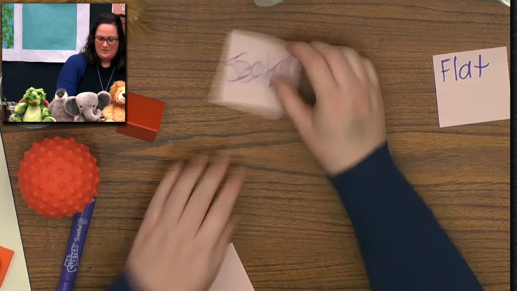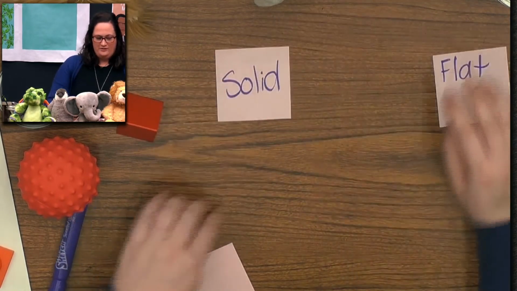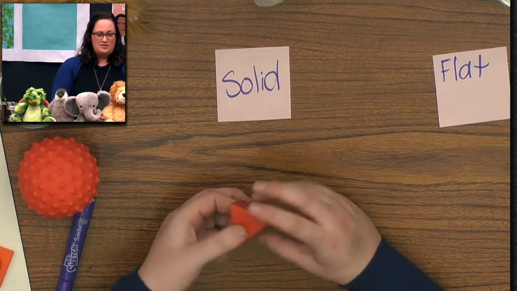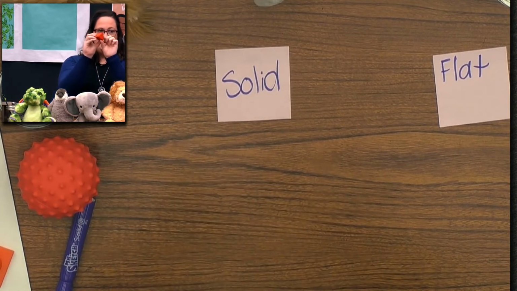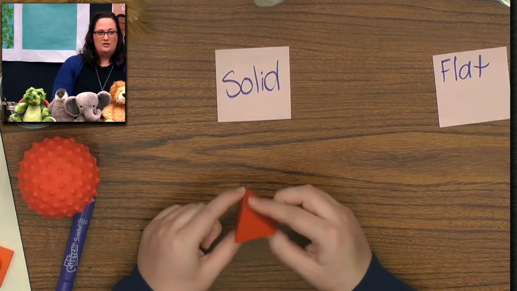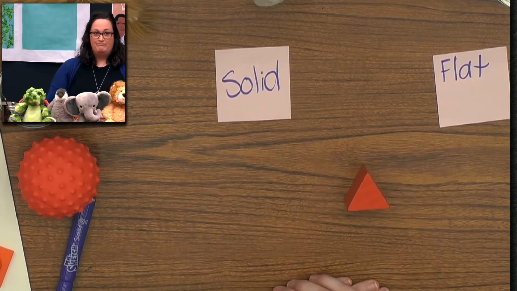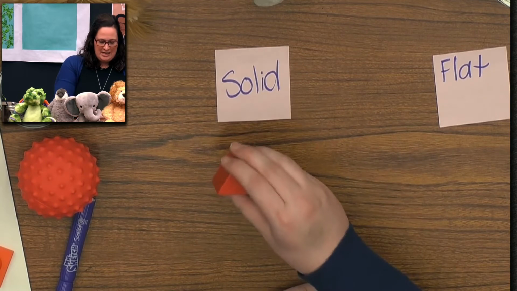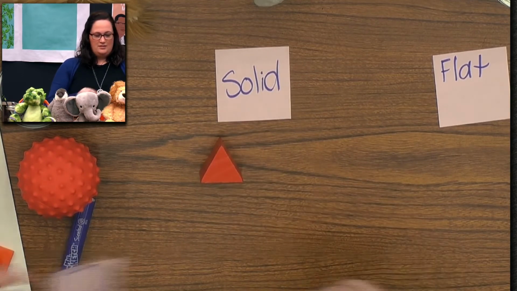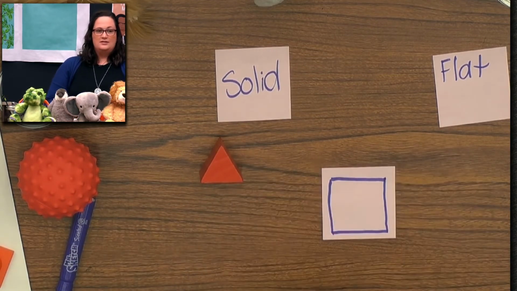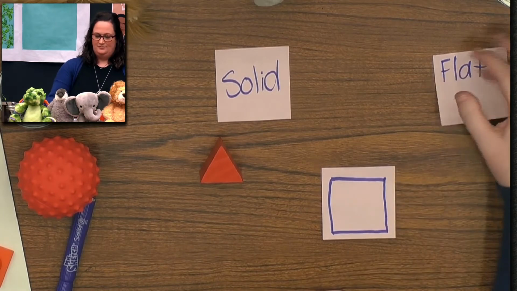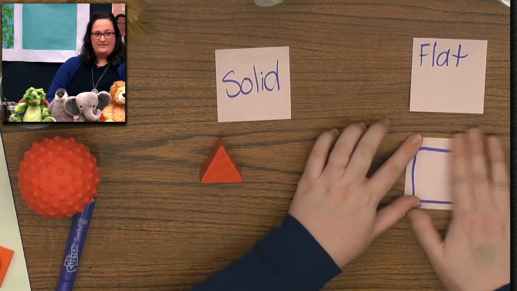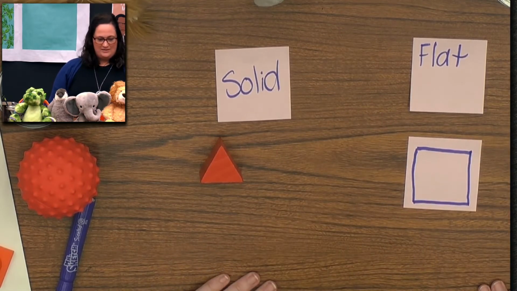Okay, solid, flat. Triangular prism, it's a block. Solid or flat? So you can see it here. It's my block. Solid or flat? What do you think? Mabel, you say solid? Ding, ding, ding. Solid. Square. Solid or flat? Flat. It doesn't even stick up off the table. It's just drawn on a piece of paper.